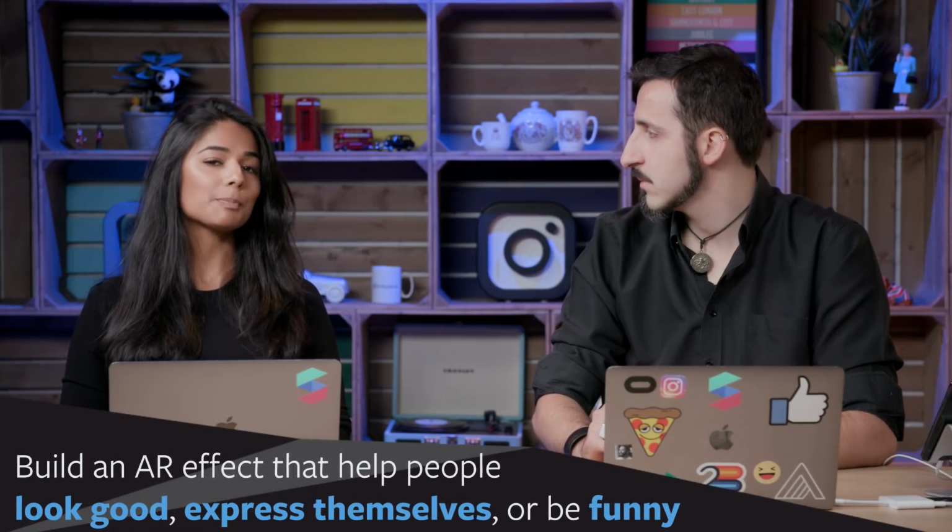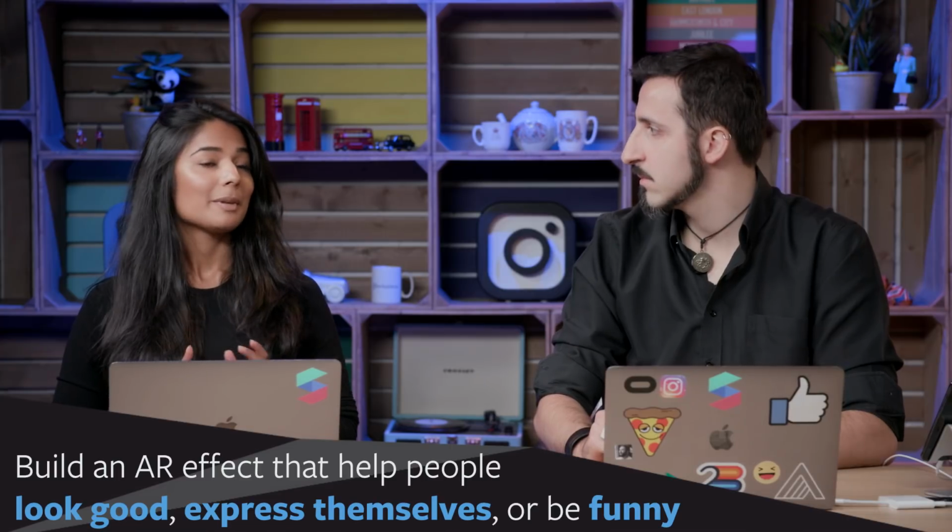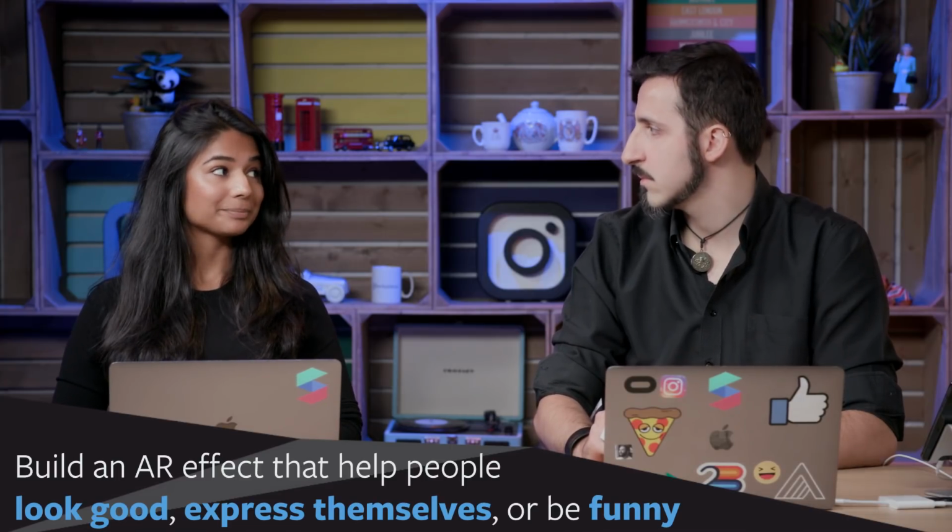So what shall we build? So our brief today is to build an AR effect that helps people look good, express themselves, or be funny. So within that, I think some of the most popular effects we've seen so far have really been using the selfie camera to help people augment their faces in certain ways, and it feels a lot more personal. So I'm going to narrow this brief down a little bit more to let's create an AR effect that helps people to look cool and express themselves.